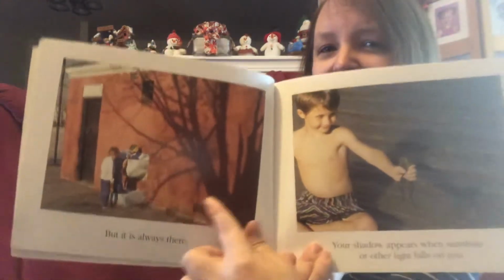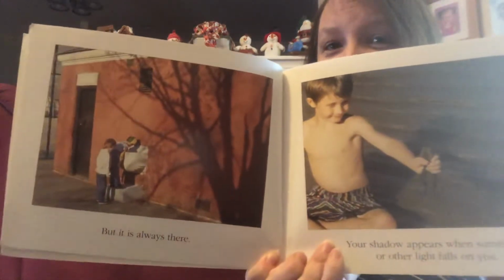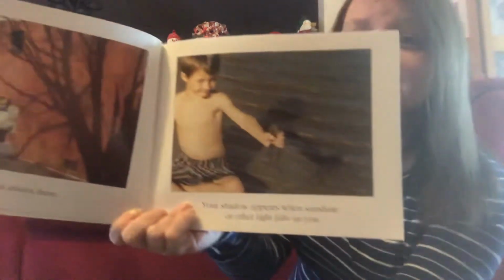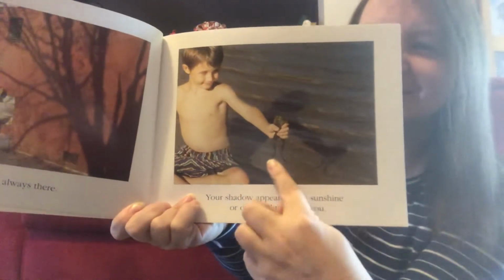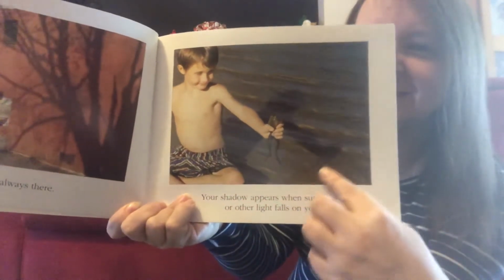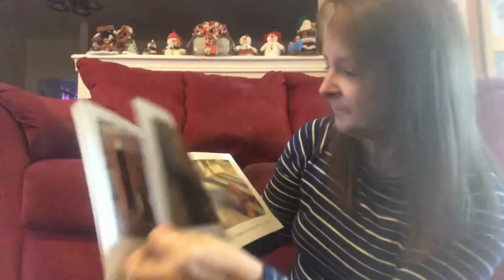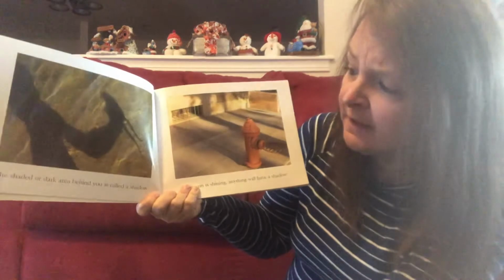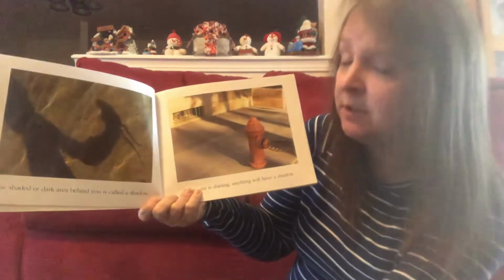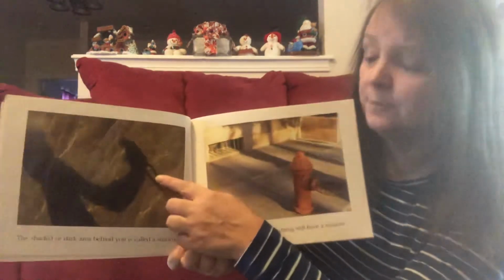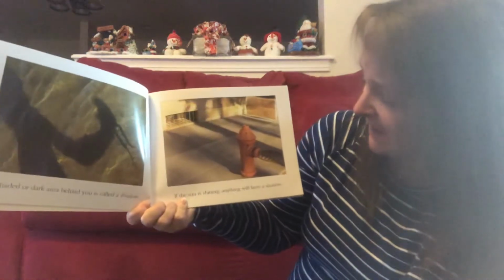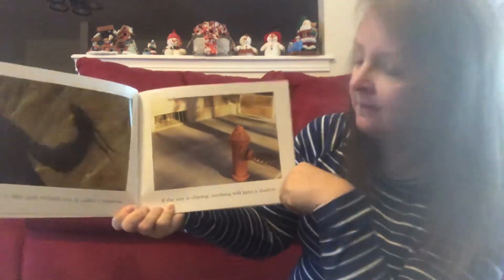What kind of shadow is that? Do you know what that is? Looks like a tree, doesn't it? And how about this? Do you see those frogs' legs there? I see his shadow. And the shade of the dark area behind you is called your shadow. If the sun is shining, anything can have a shadow.